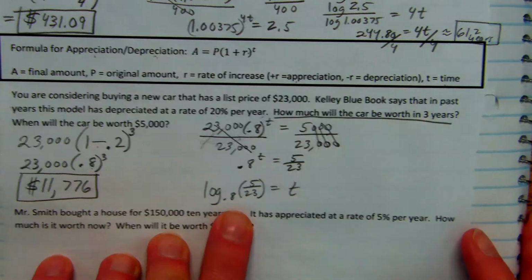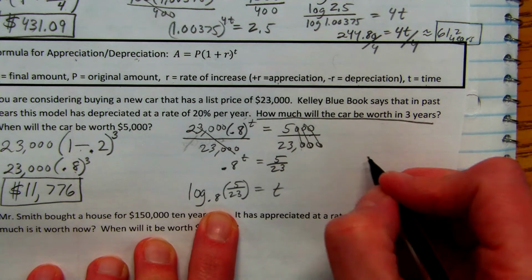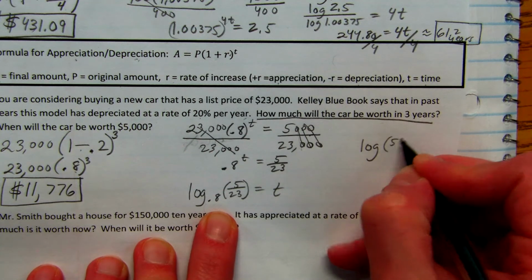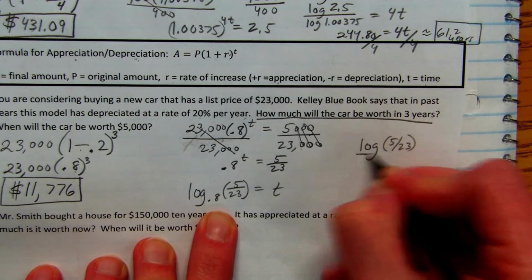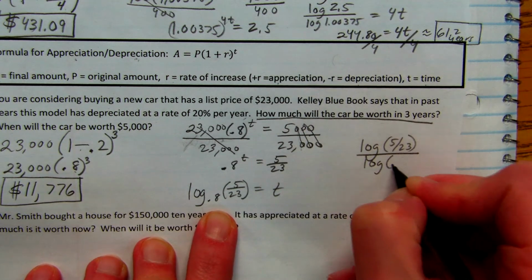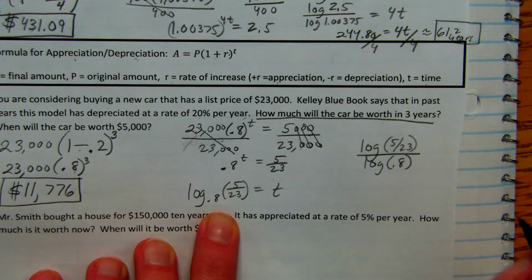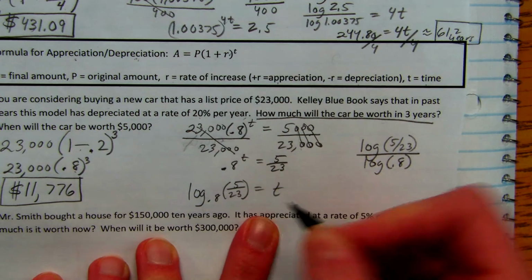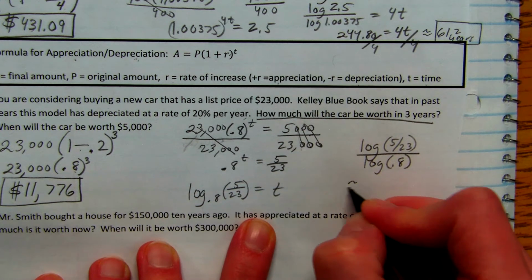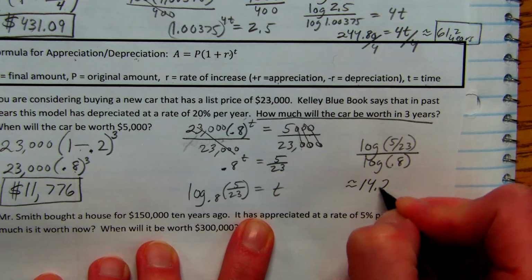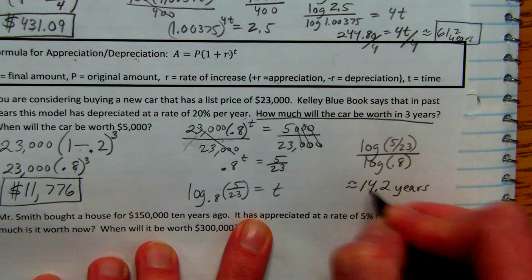And then the change of base theorem says we can break that apart and do log of 5/23 and divide that by log of 0.8, and that'll give us our answer because it was just t, it doesn't have anything else. It comes out about 14.2 years. So you've got a little while.